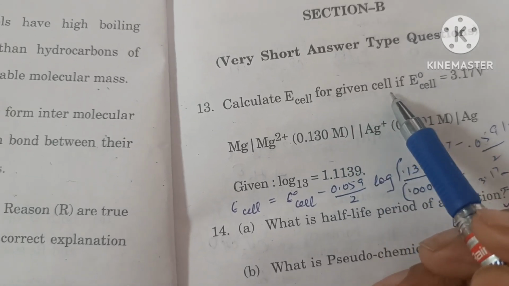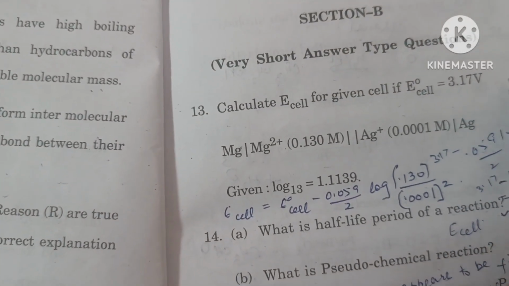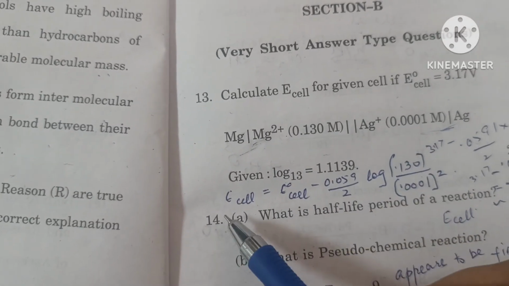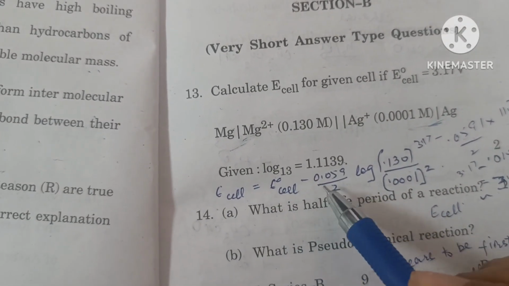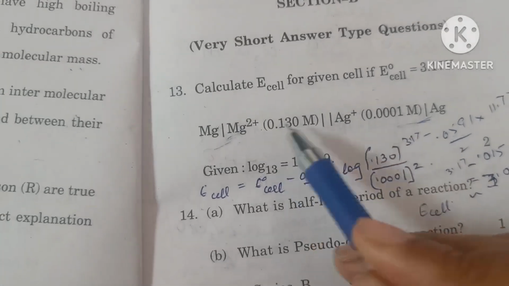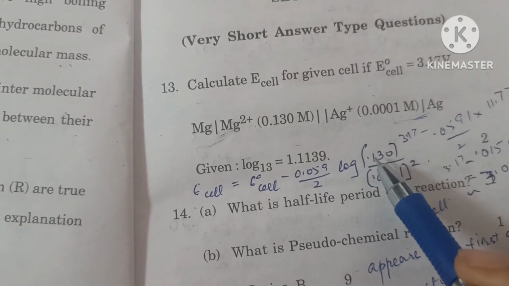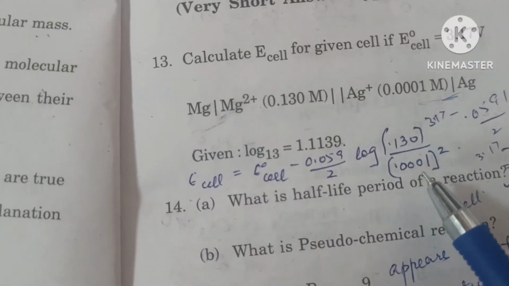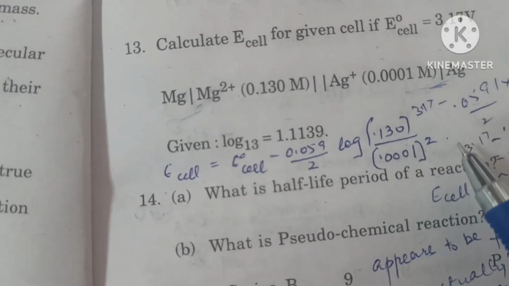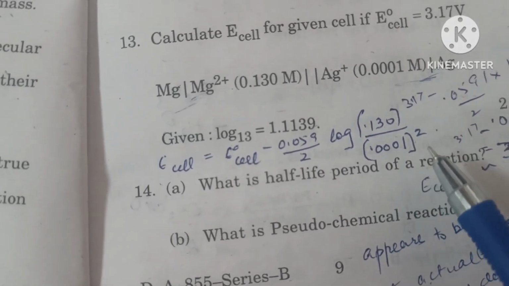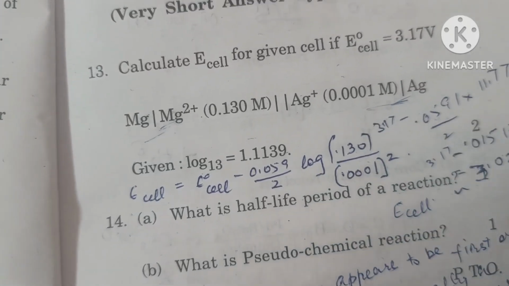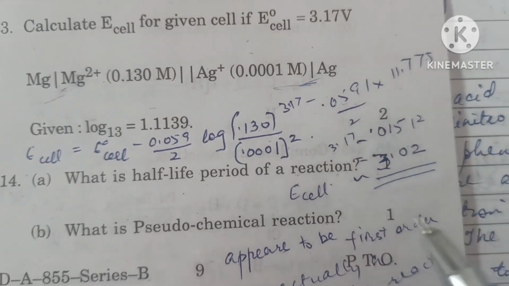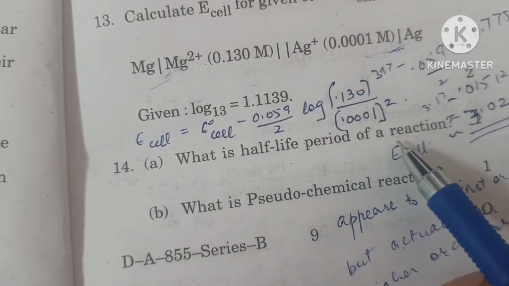Calculate E cell for a given cell if E naught cell is 3.17 volt, anode is magnesium and cathode is silver. So Nernst equation is E cell is equal to E naught cell minus 0.059 upon n, n is 2 in this case, log concentration of magnesium ions 0.130 upon concentration of silver ion 0.0001, the whole square, because 2 silver ions are involved. अब सभी वैल्यूज पुट करने पे, सॉल्व करने पे आंसर आता है 3.02 volts.